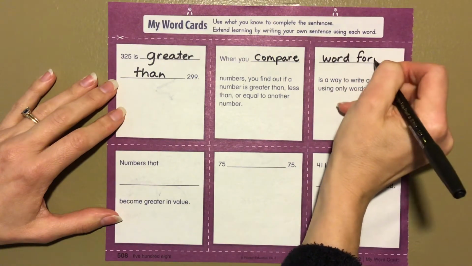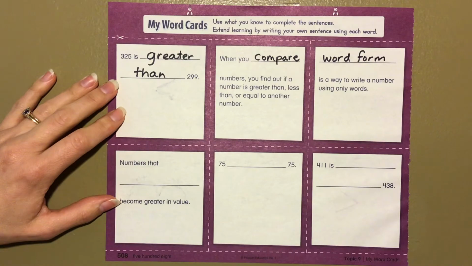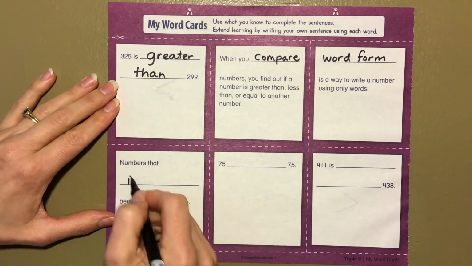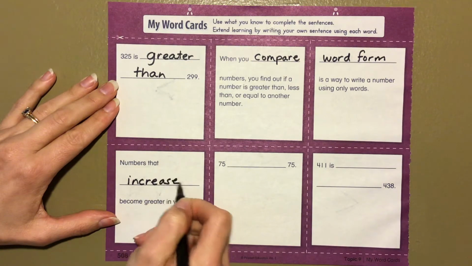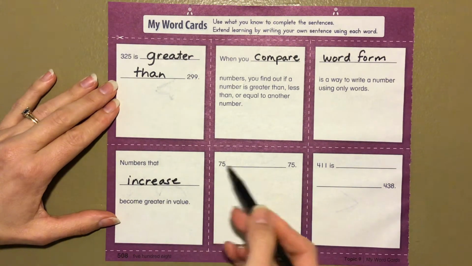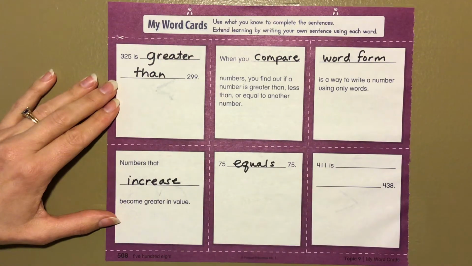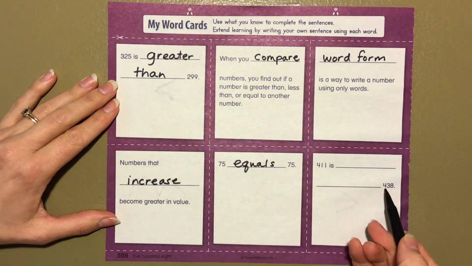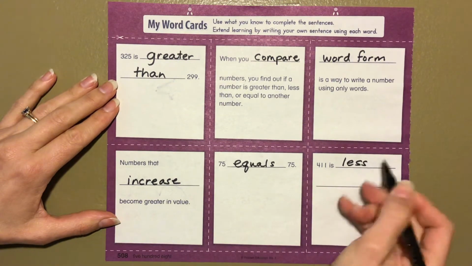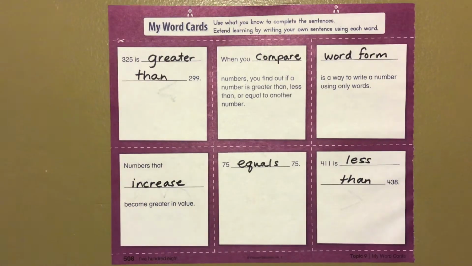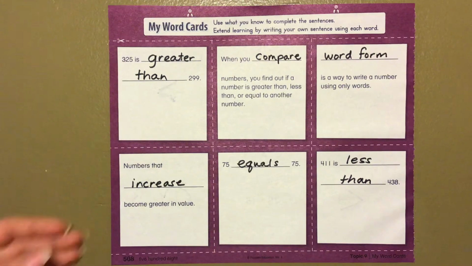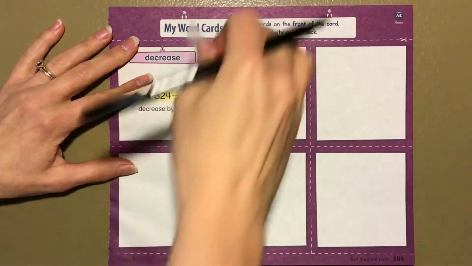Word form. Okay. Numbers that blank become greater in value: increase. Numbers that increase become greater in value. 75 blank 75: 75 equals 75. And 411 is blank than 438: less than 438. Then let's take a look at our last one here. Our last word card. There's a whole lot before we get into this actual lesson here. Okay, my word cards. Let's get that ready.